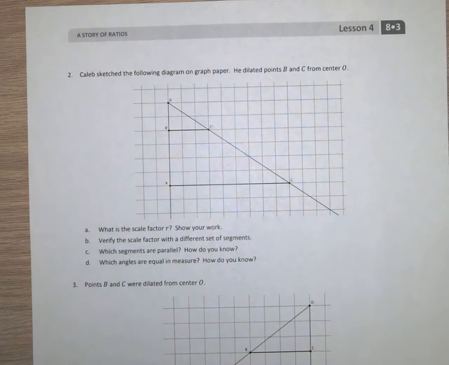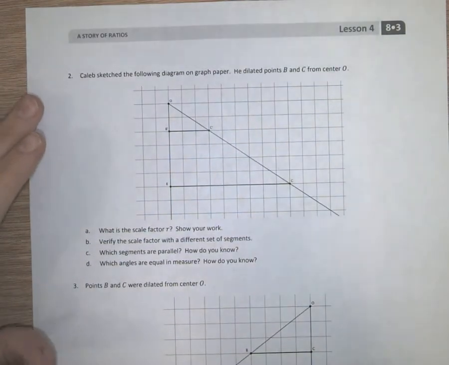Number 2 says, Caleb sketched the following diagram on graph paper. He dilated points B and C from center O. What is the scale factor R, and show your work? The scale factor can be determined with multiple sets of side lengths.